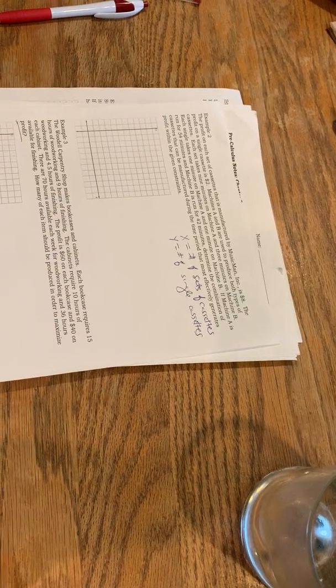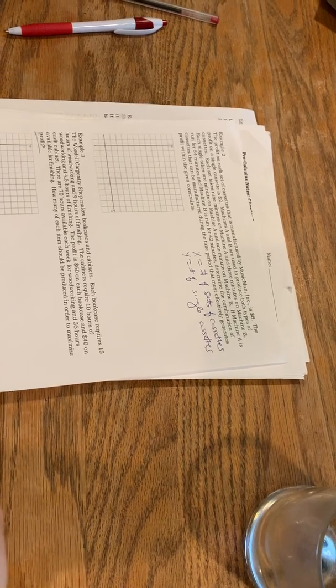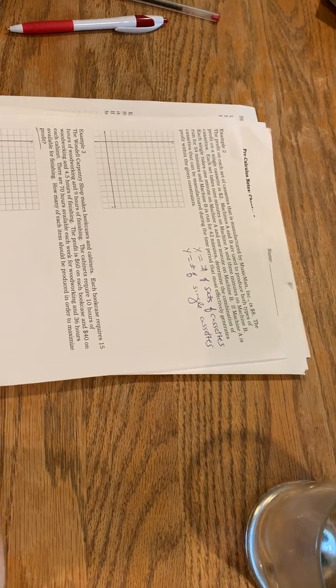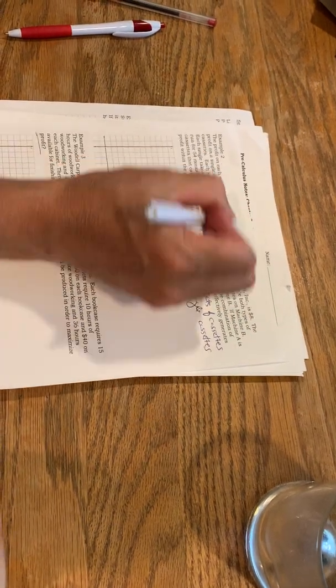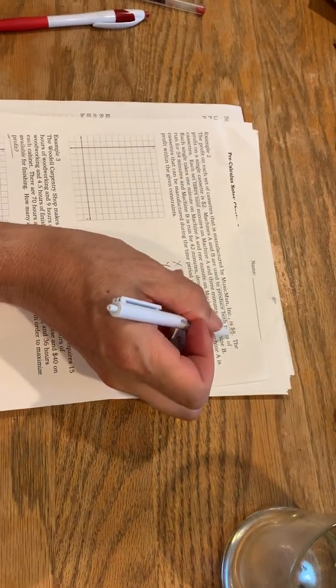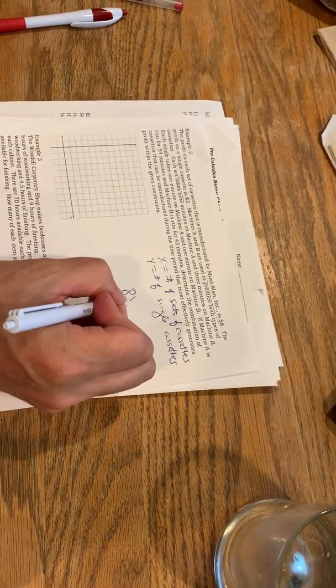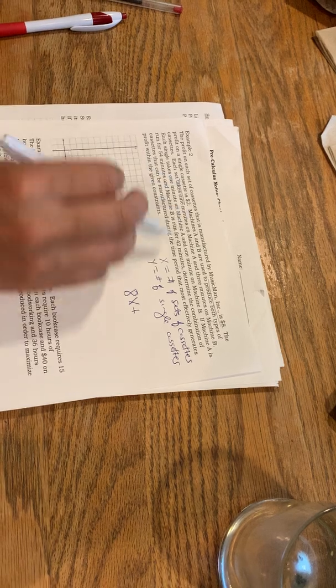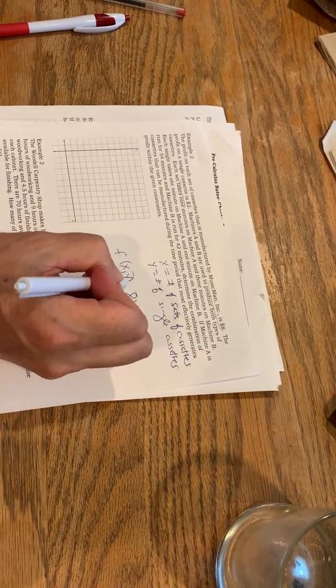And then what we could do is come up with our inequalities. Or here, I can come up with a profit function. The set of cassettes is $8 per set, 8x. A single cassette is 2y. So here's our profit function.